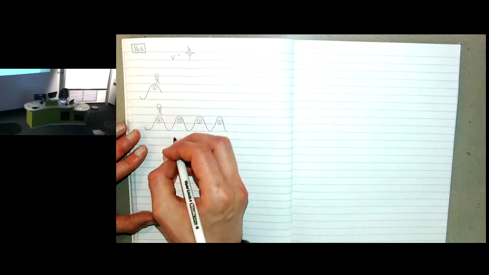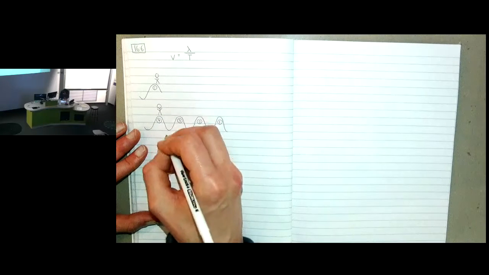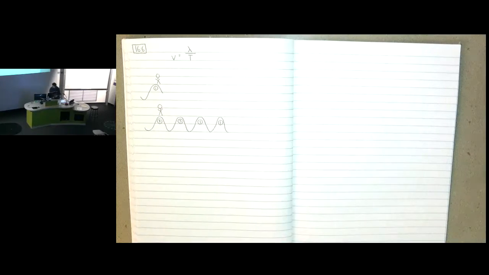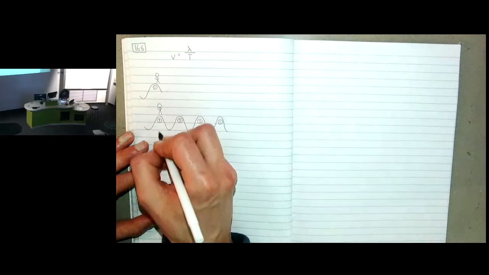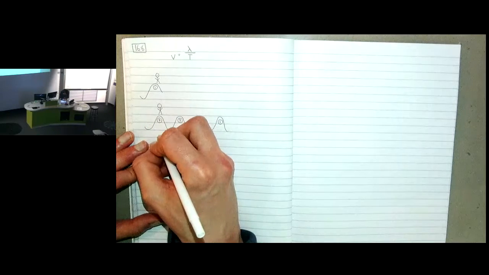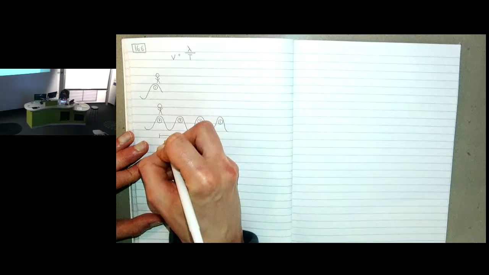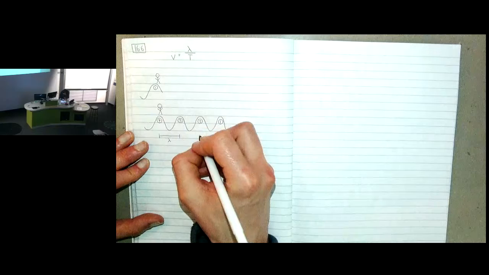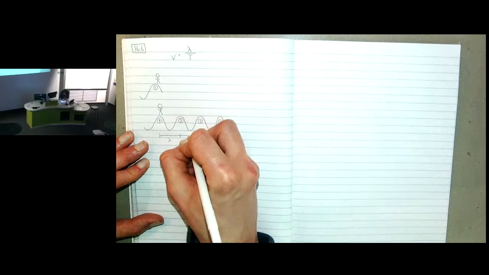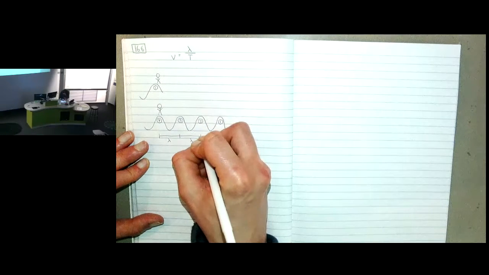He also estimates that the distance between successive wave crests is 4 meters. The distance between wave crests is exactly what we mean by the wavelength of a wave. So this distance here is 1 wavelength, as is this one, as is this one.